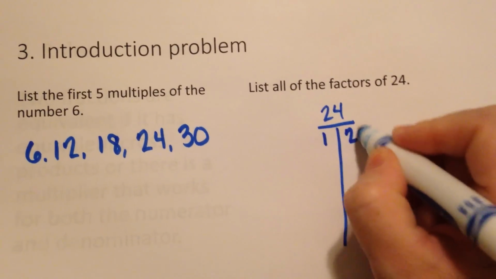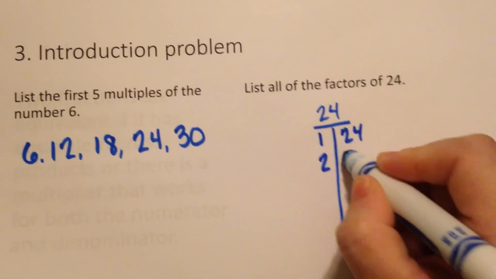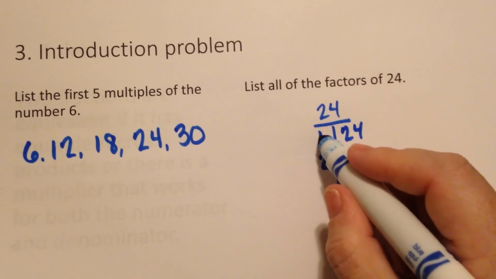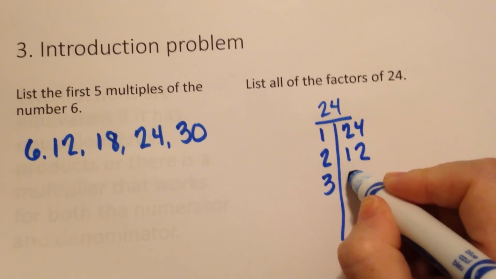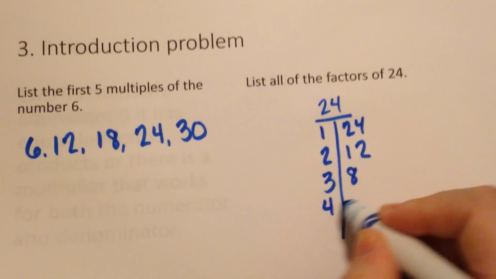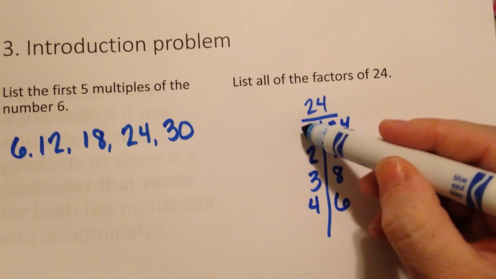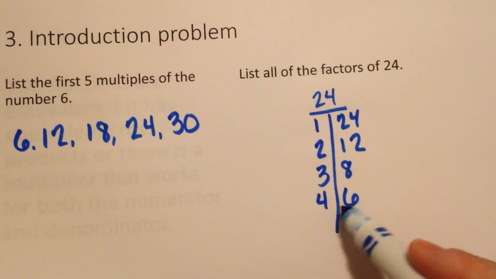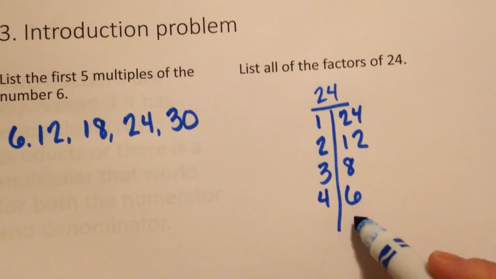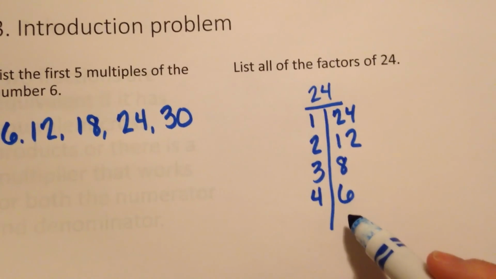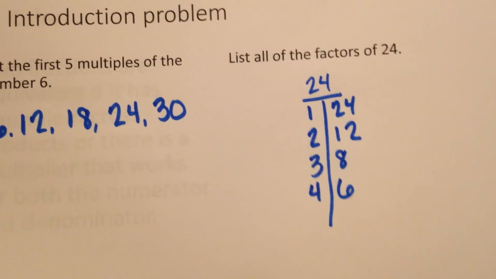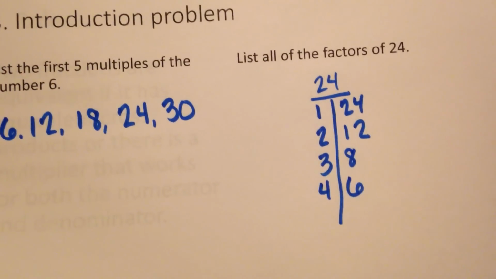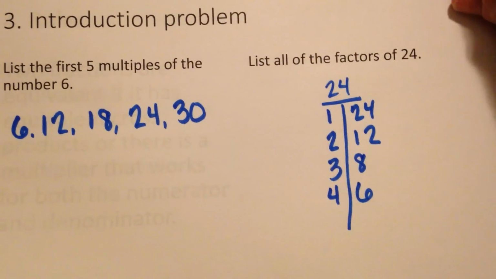So 1 and 24, 2 and 12, 3 goes into 24 8 times, and 4 goes into 24 6 times. You notice this column here is getting bigger. This one's getting smaller. When they've met here toward the middle, because we know 5 does not go into 24, so once we've met in the middle, we know that we have all of our factors. These are all 8 factors. It's not just one side or the other.